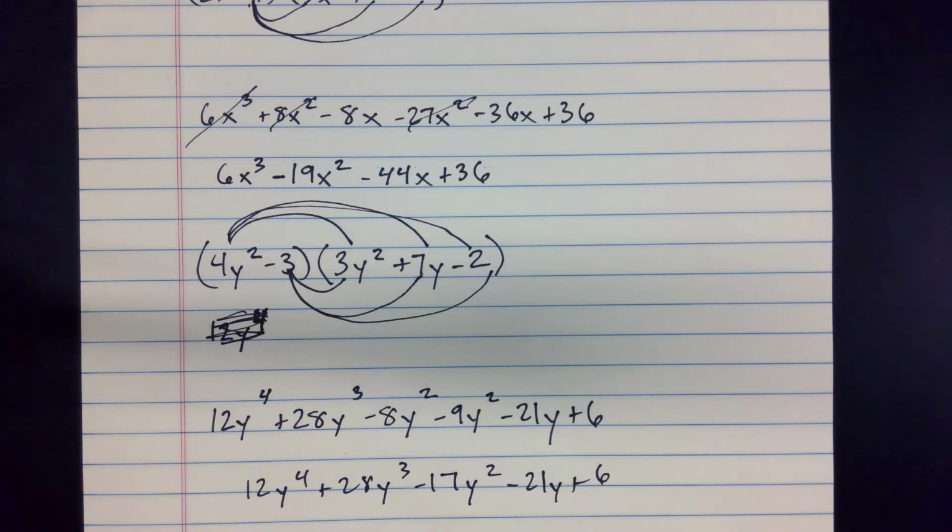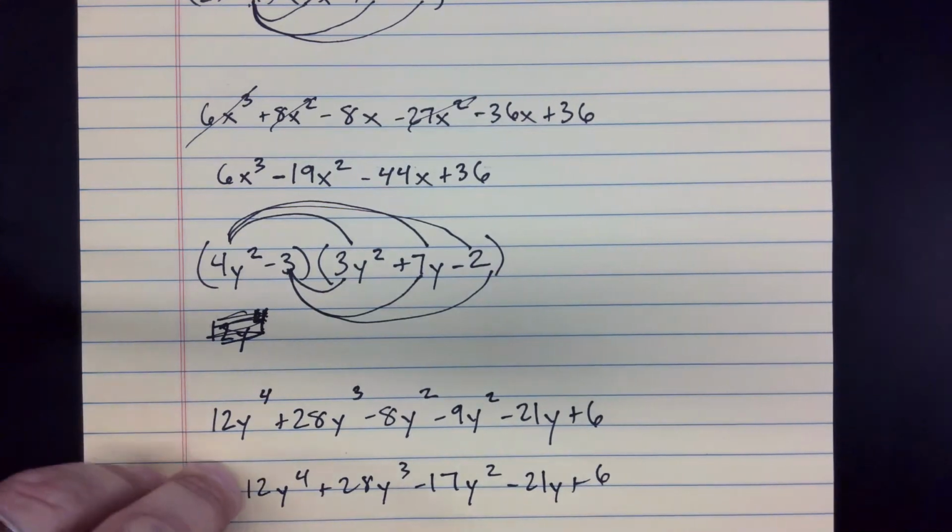Okay. The next thing we're going to do is I'm going to actually let you guys try to figure this one out on your own as long as you stay quiet before I teach it. I'm curious who can figure it out. So the next thing we're going to do is what's called multiplying a trinomial by a trinomial.